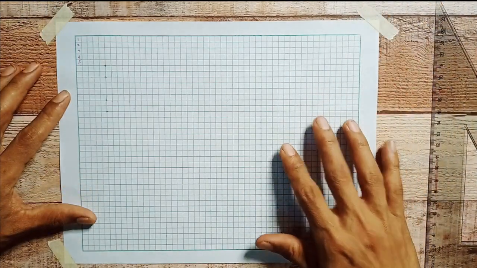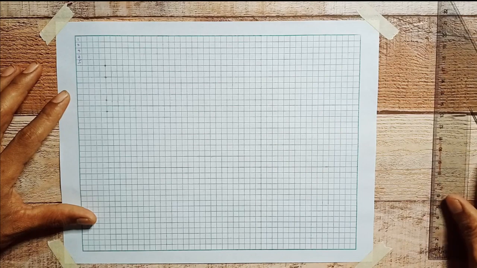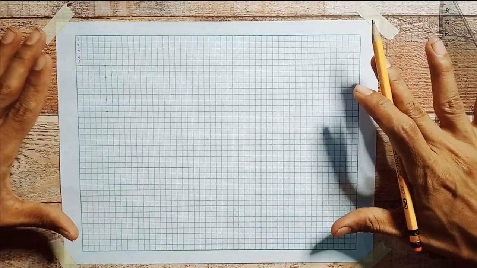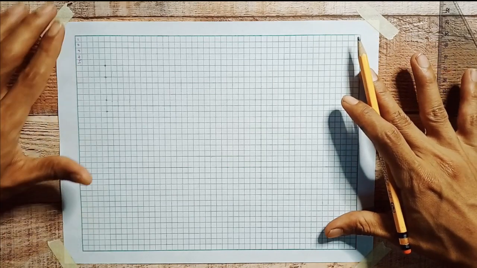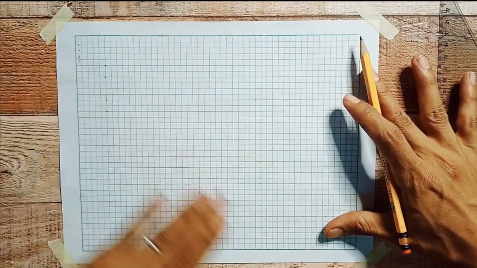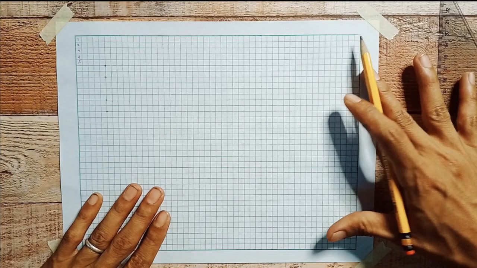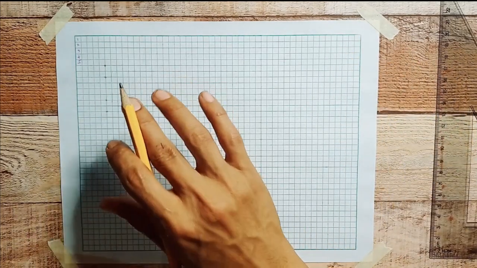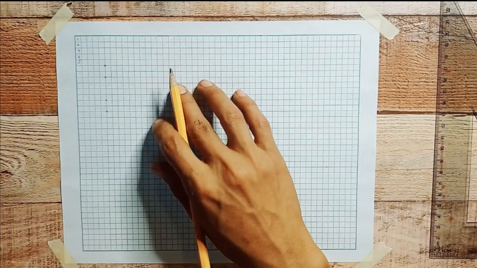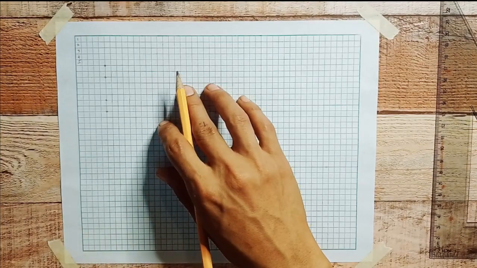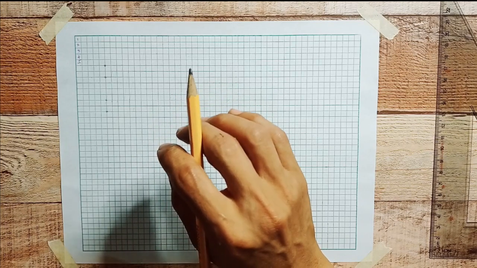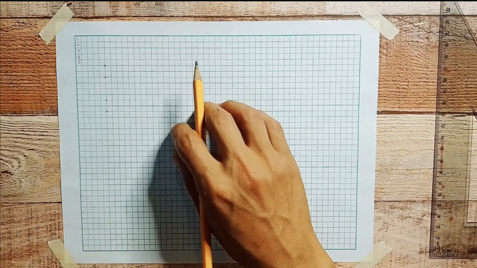Okay, so first we're going to lay out the positions of our letters on the grids of this graphing paper. The letters that will be drawn here are those letters that you could look up on your module 2, page 14.